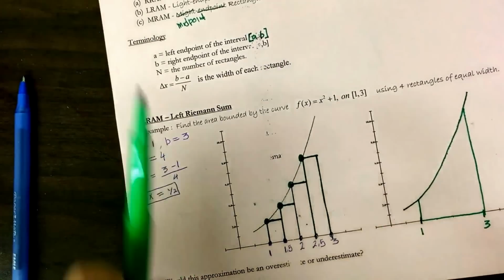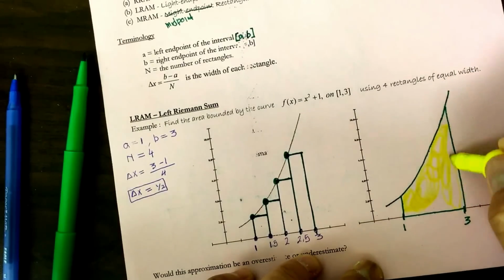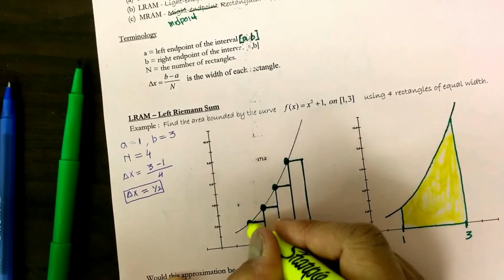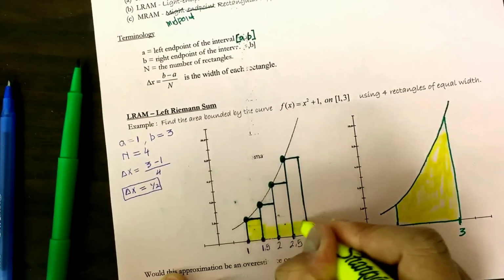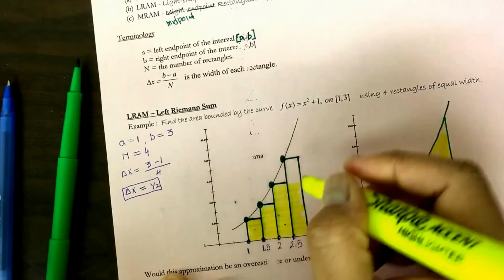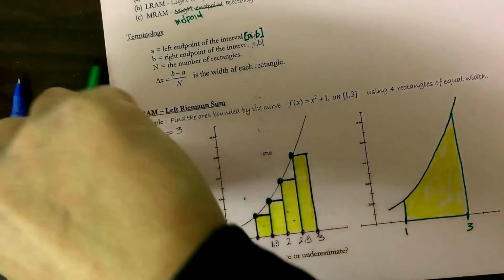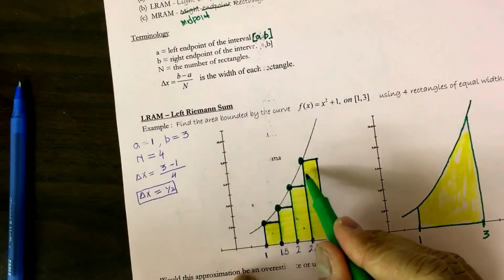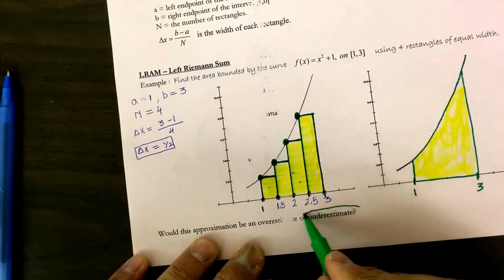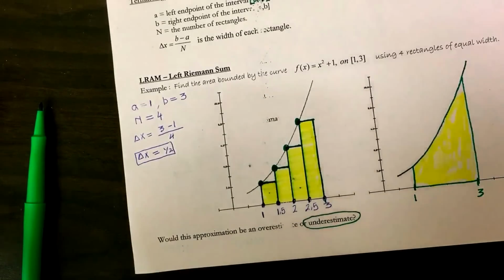Now keep in mind that the true area below the curve is all this region right here. However, when we use the left endpoint approximation method, we are able to approximate its area, but it is what we consider an underestimate because we left out these pieces. So would this approximation be an over or an under? Well, it is an under, because if you look carefully, all these strips are below the graph, so therefore it's under.